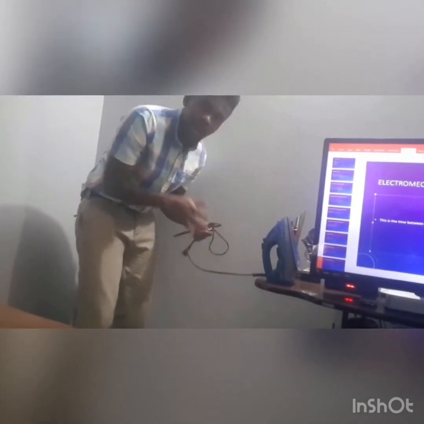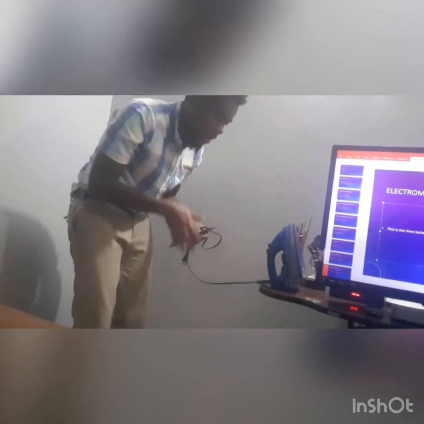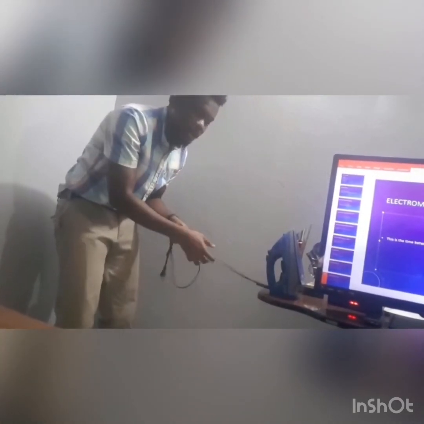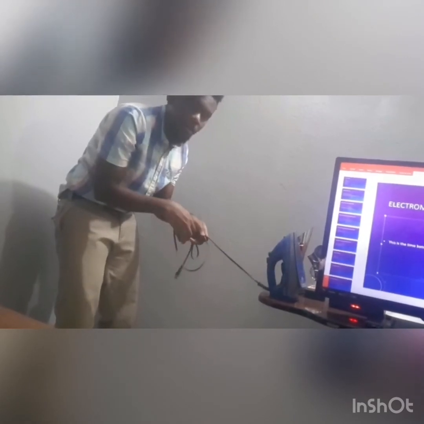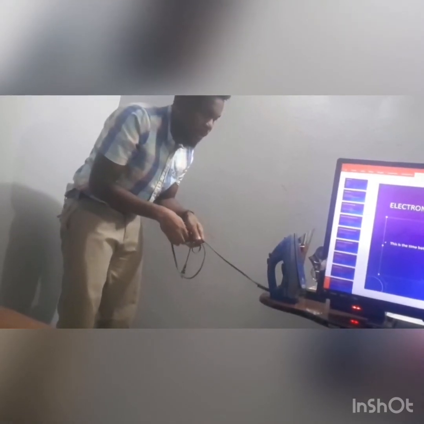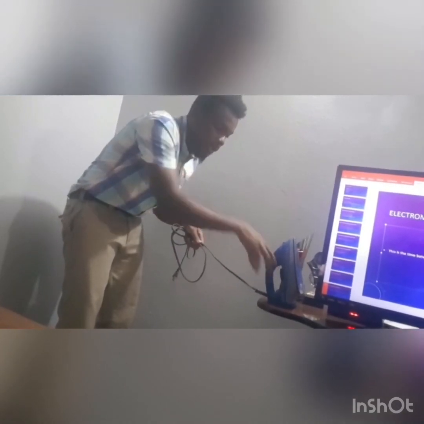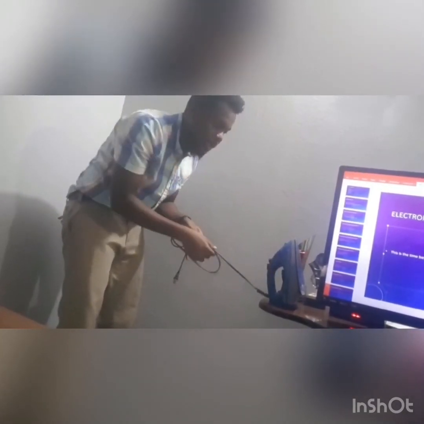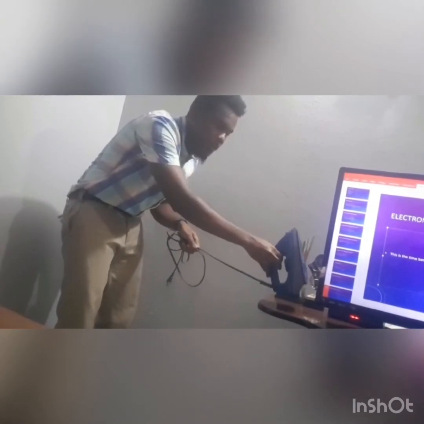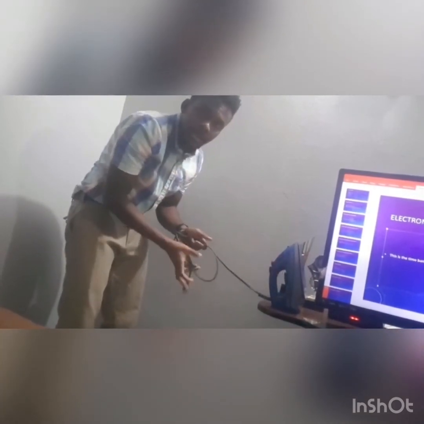When I am activated, I would pull on this tendon until the tendon becomes like this. And the time that I take to pull this tendon before the bone actually moves, that is the electromechanical delay.